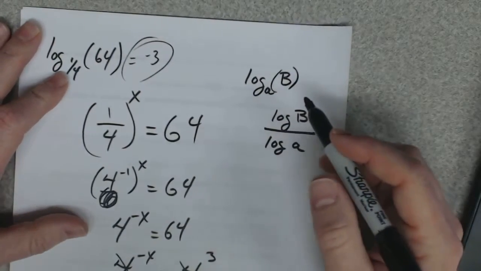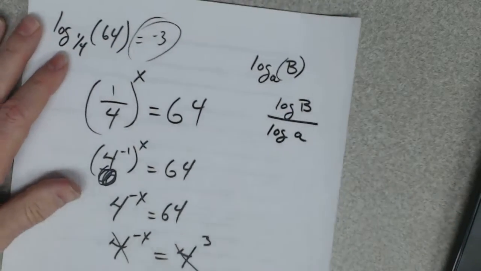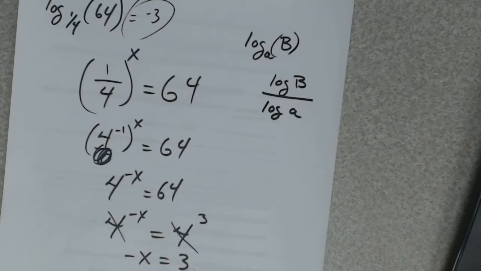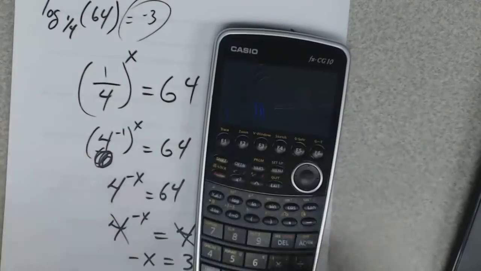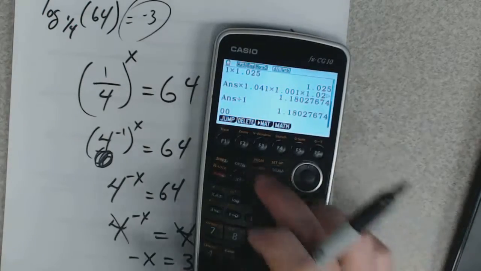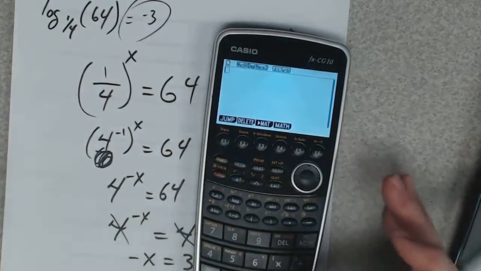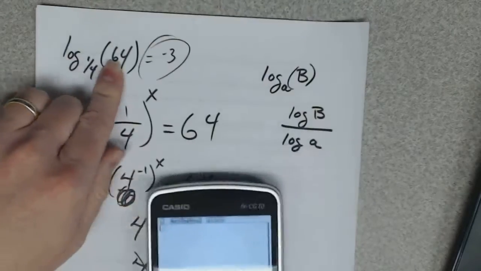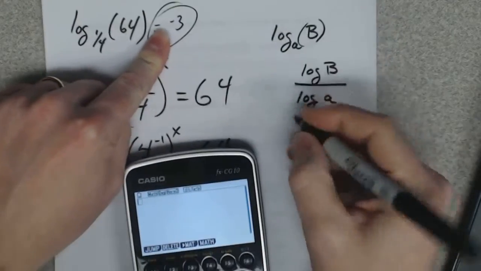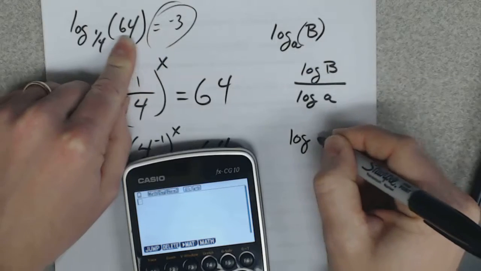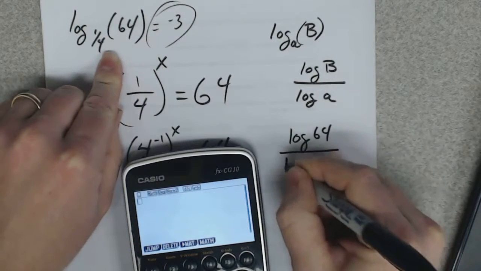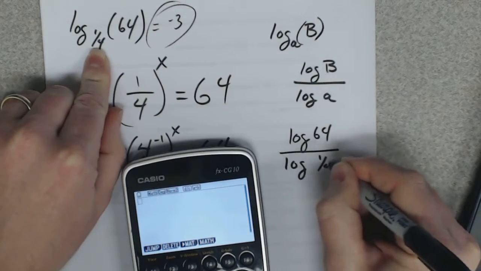So, let's see if I can find my calculator. Nothing better in a video than a big long pause. All right. So for this question, to get negative 3, I can do the same thing of log 64 over log 1/4.